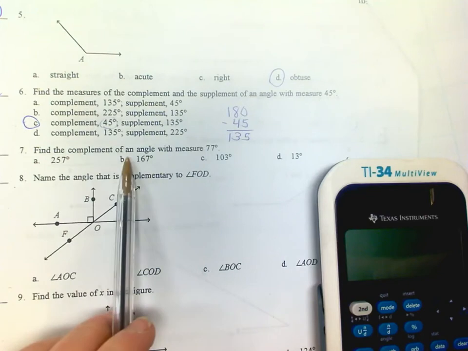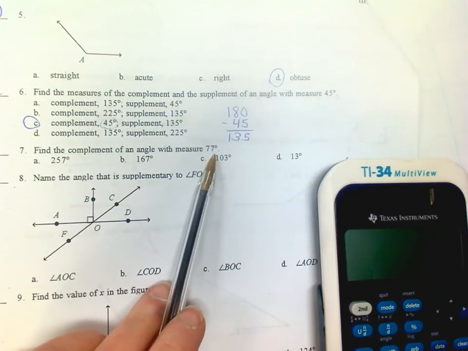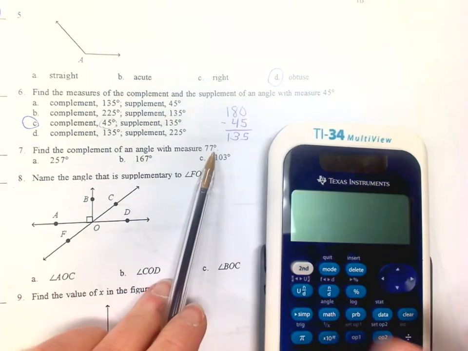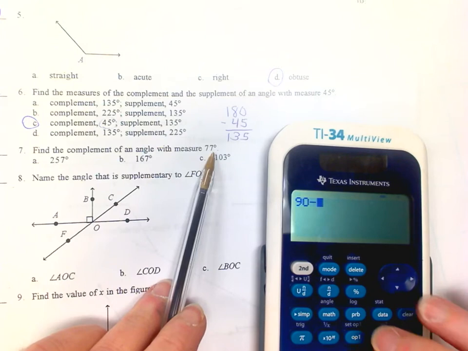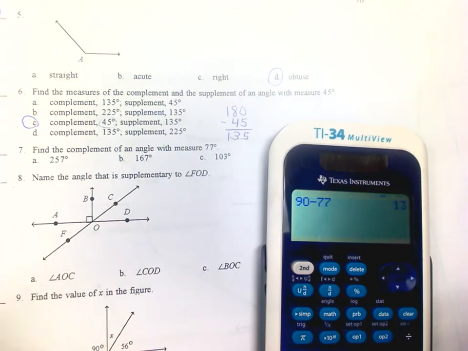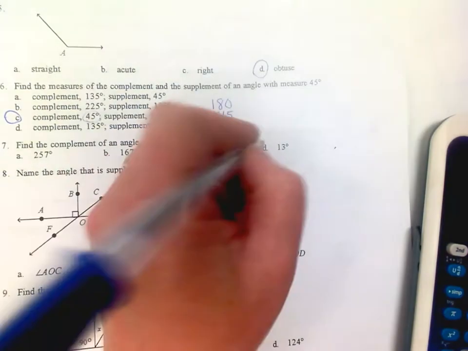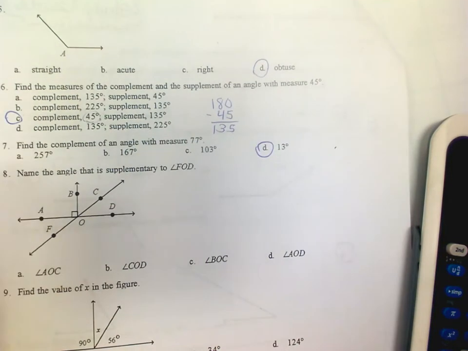Find the complement of an angle with measure 77 degrees. So remember, complementary angles equal 90 degrees when added together. So we'd say 90 minus 77 is 13, and that is one of our answer choices. Answer D.